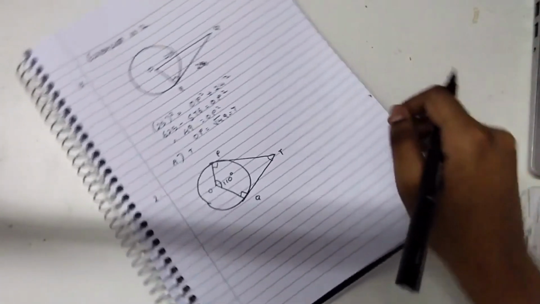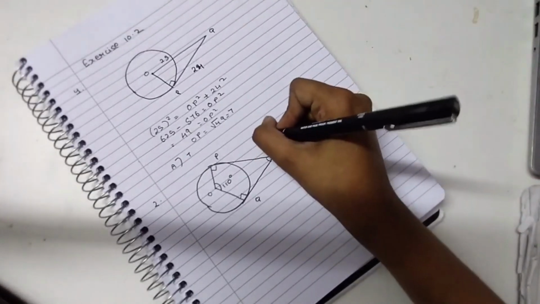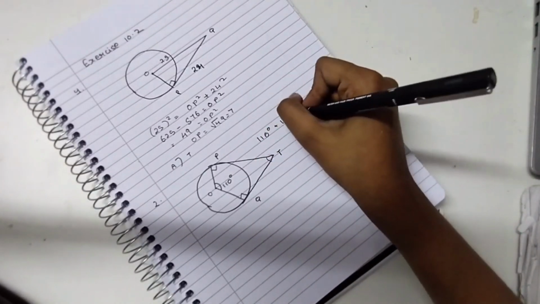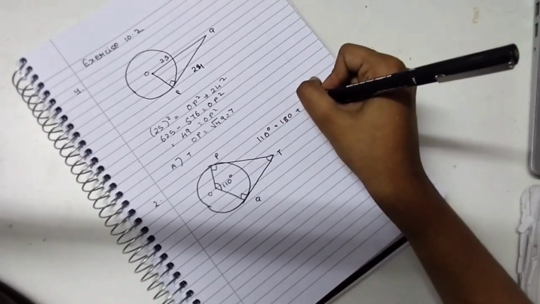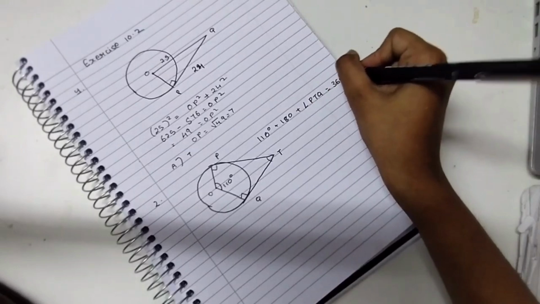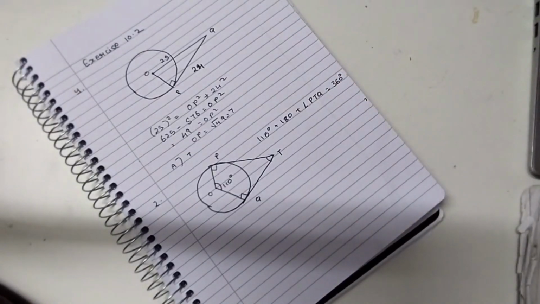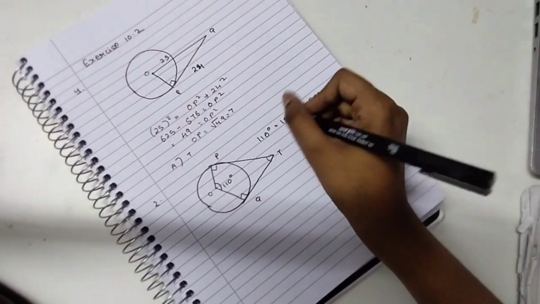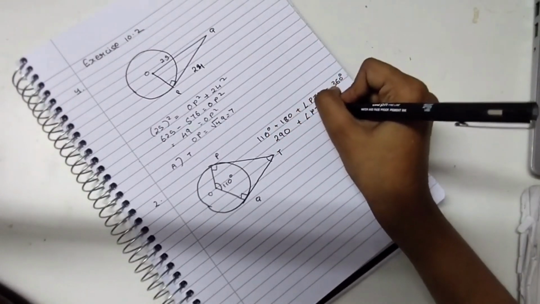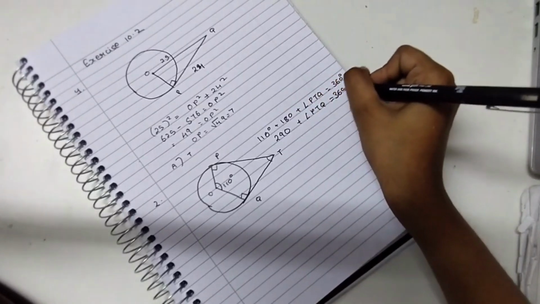So we can say that 110 degrees plus 90 degrees plus 90 degrees, which is 180 degrees, plus angle PTQ is equal to 360 degrees. So we know that 110 plus 180 is equal to 290 degrees, plus angle PTQ is equal to 360.